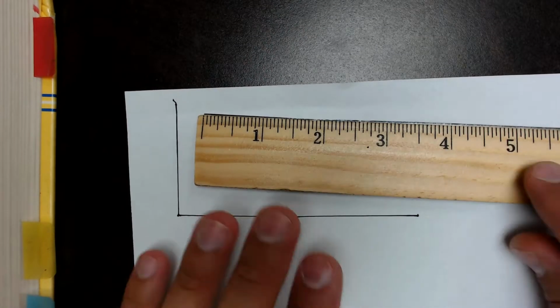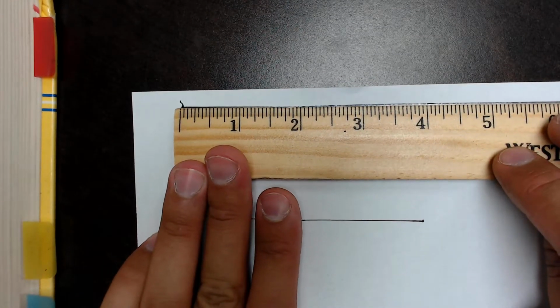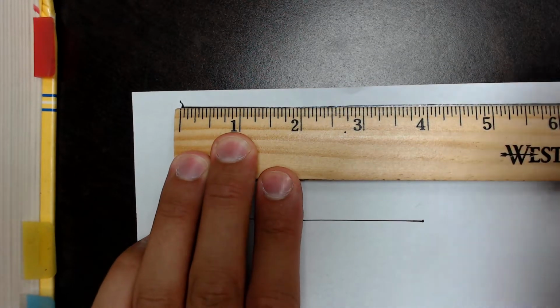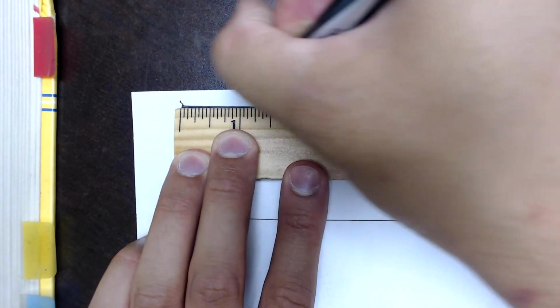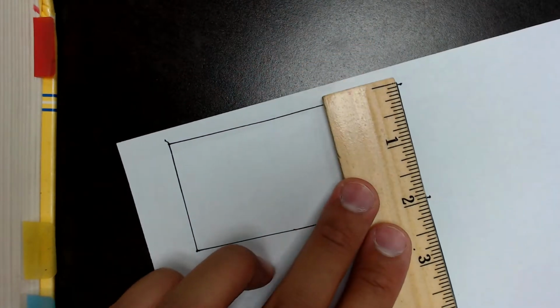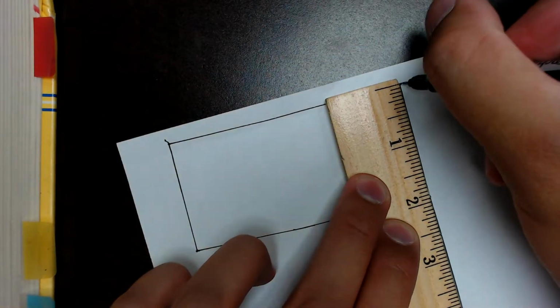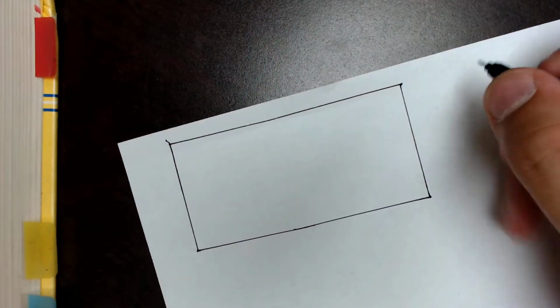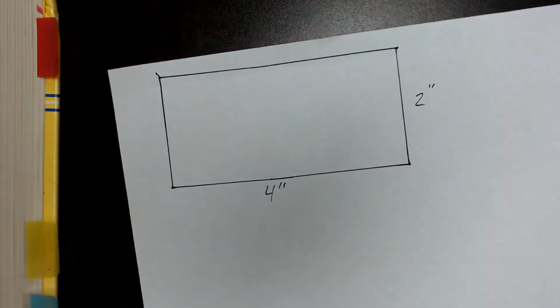So if you remember, perimeter is quickly summed up as the distance around a shape, and the area we would call the distance inside of the shape, or the area inside of the shape. So, what I've just drawn here is a 2-inch by 4-inch rectangle.